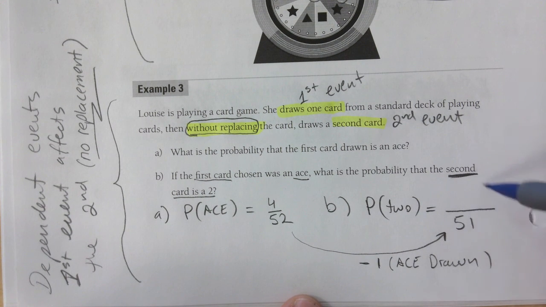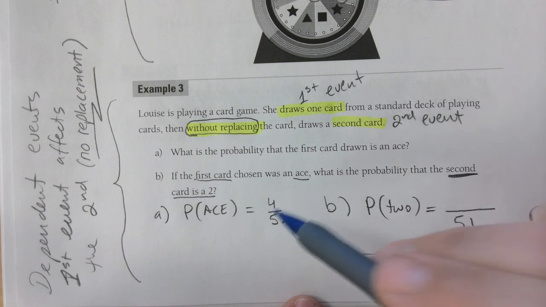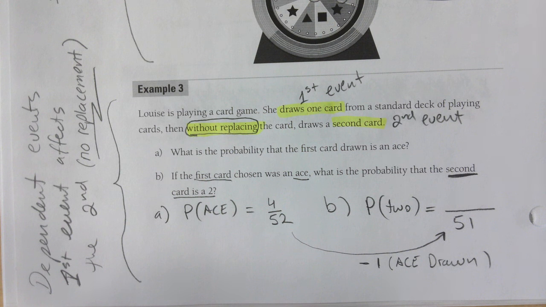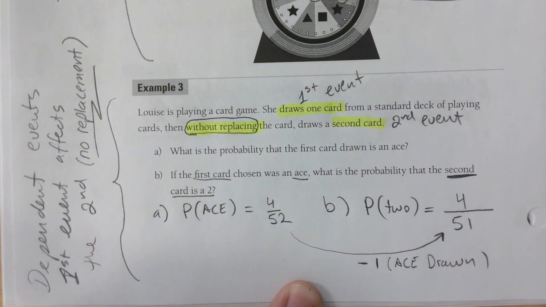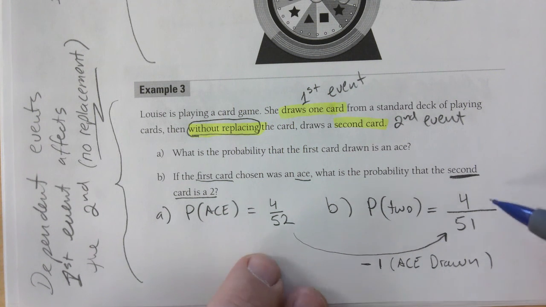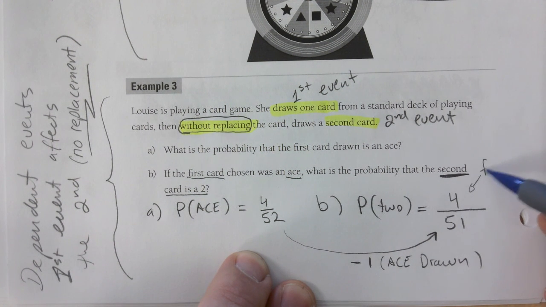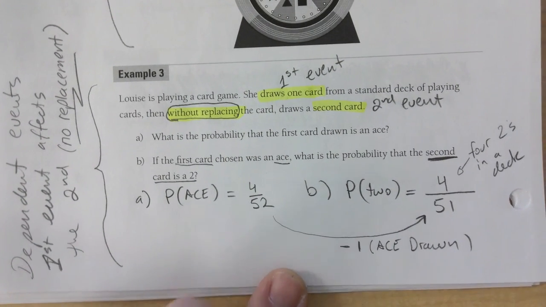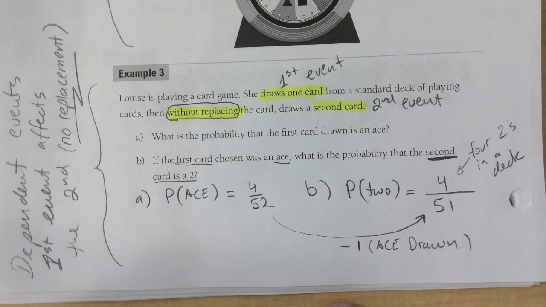However, the top, how many 2s are there? Technically, there are still 4 left, right? Because if it had said, what's the probability of drawing an ace again, there would only be 3 aces left. So both top and bottom are affected. But right now, there are four 2s left in a deck. And then this is the minus 1. So there it is.